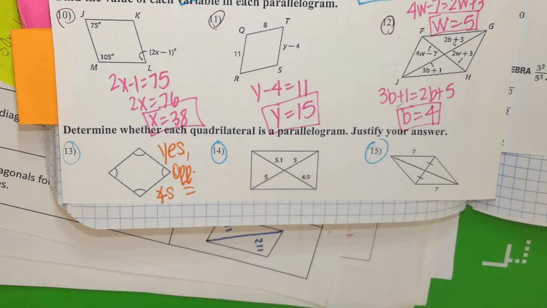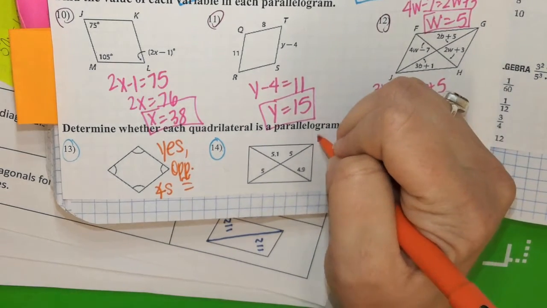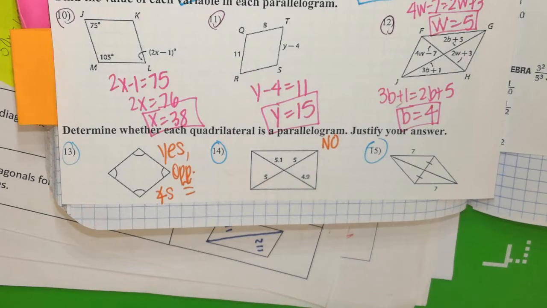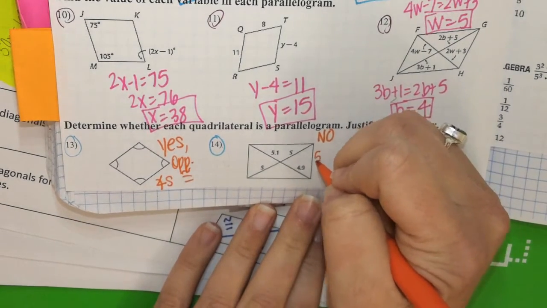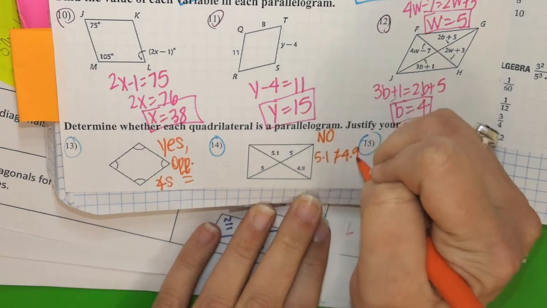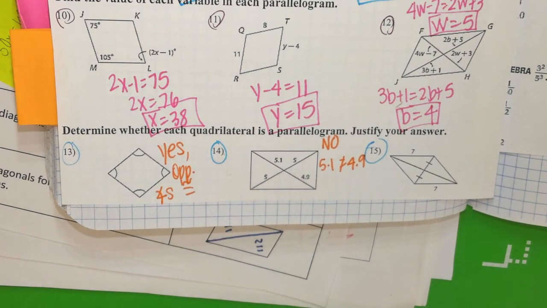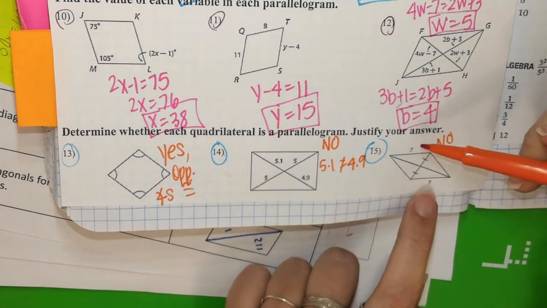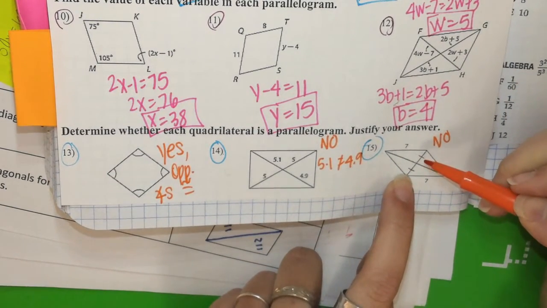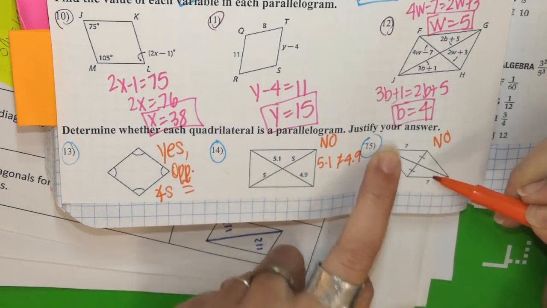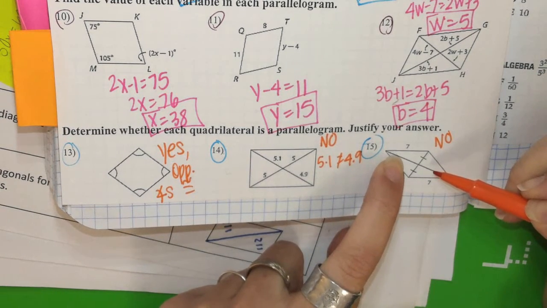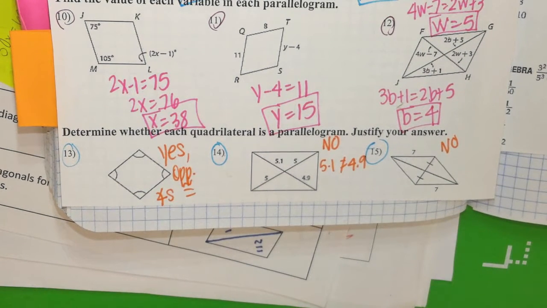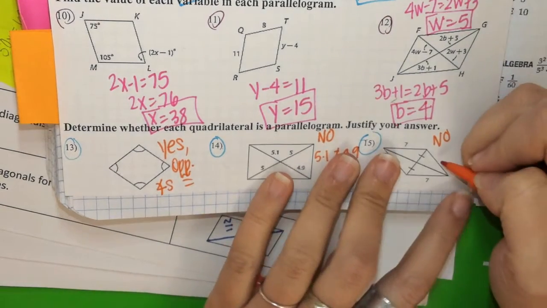All right, what about number 14? No. Yeah, I got that one right there. Why? There we go. 5.1 does not equal 4.9. And 15. No. All we know is that this opposite side is congruent and that this angle is bisected. Do we know anything about the other sides? Do we know anything about this diagonal? No, we don't. Right, not enough information.